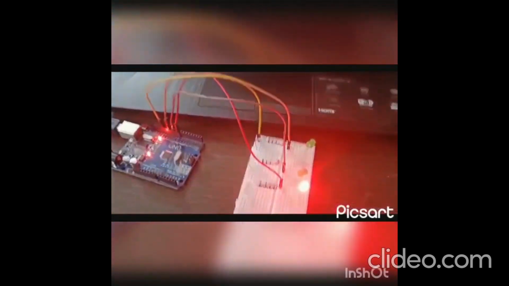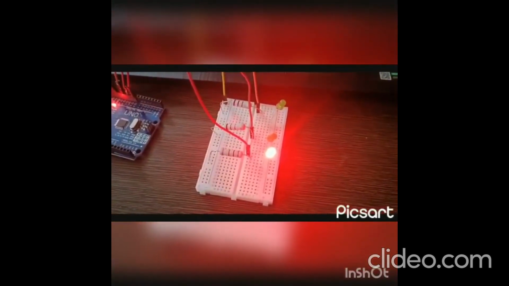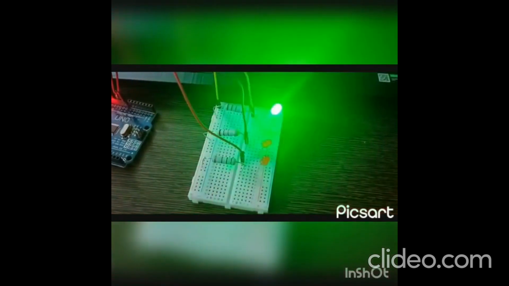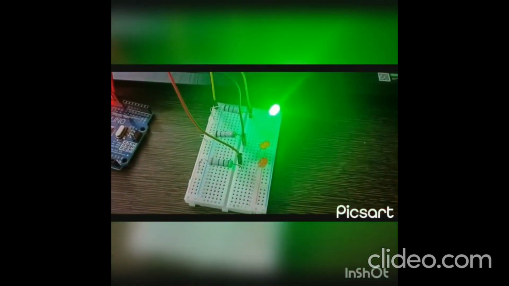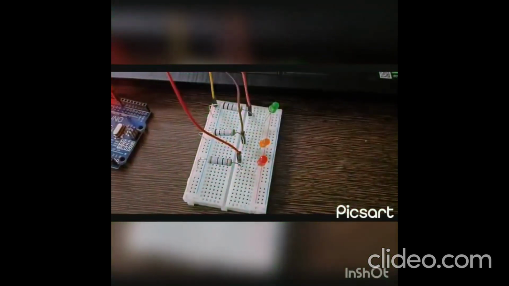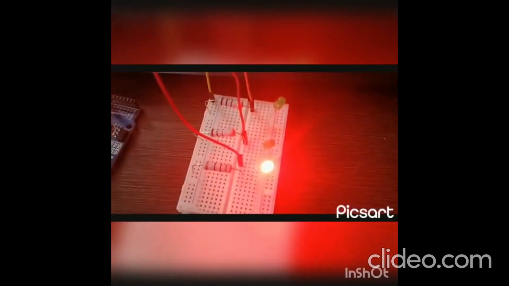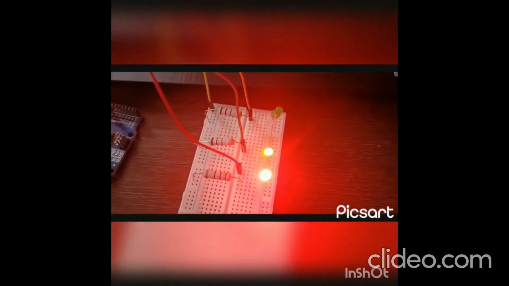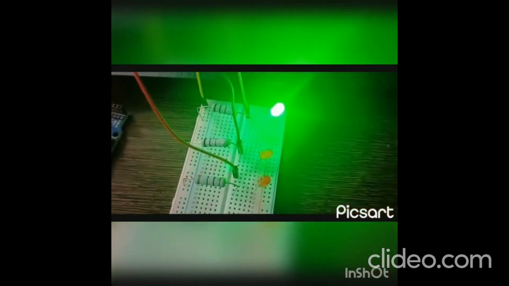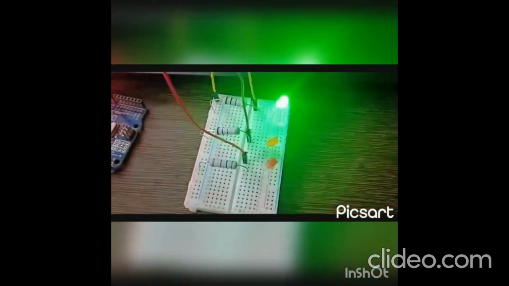If we start with that, first the red wire starts, then the orange, then the green blinks 3 times. That's the normal working mode. Now for the night mode, over here we'll make the night mode true.